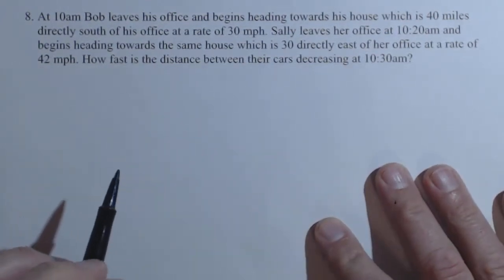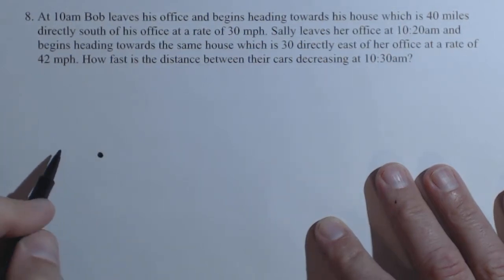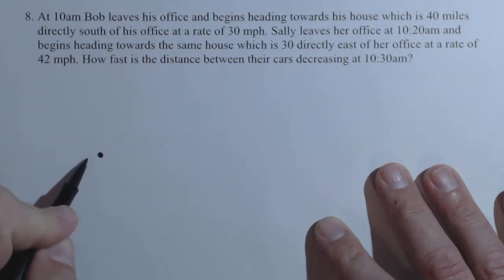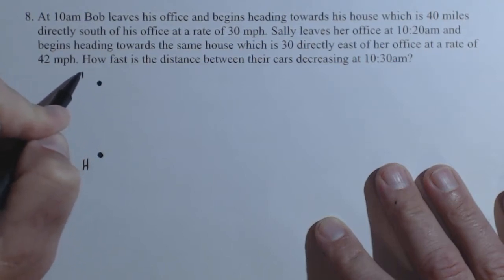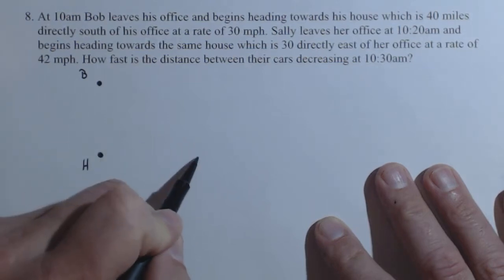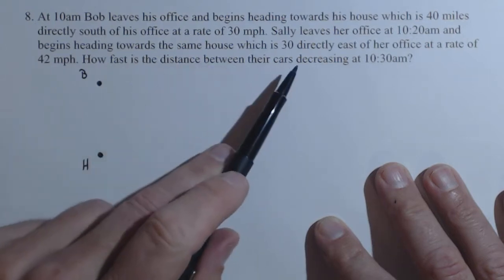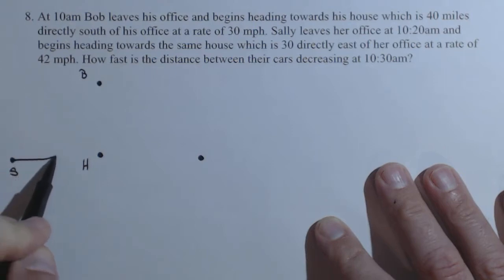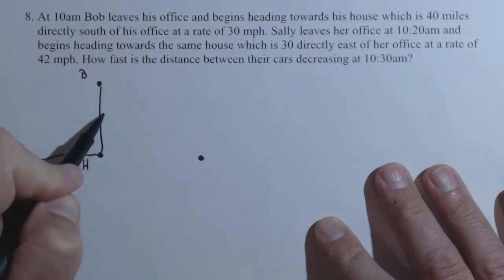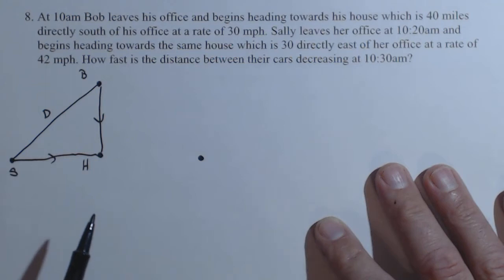So let's first get an image of what's going on. So let's say here's the house. So we'll call that point H. Bob is directly north of that because he heads south. So there's Bob, that is Bob's office, and Sally is heading east. The house is to the east, so let's actually put her over here. And she's going that way towards the house. Bob is going this way. And there is some distance between them.